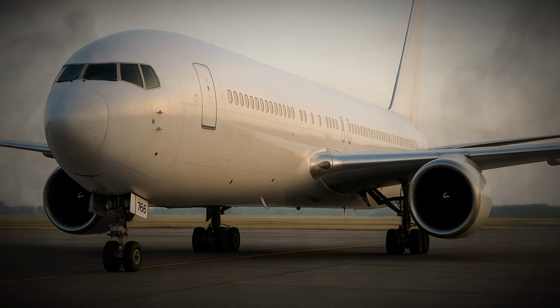Another important principle is that air itself is a fluid, and the flow of air over the wing can be understood using principles of fluid dynamics. Bernoulli's principle, which states that an increase in the speed of a fluid occurs simultaneously with a decrease in pressure, helps explain why faster moving air over the curved upper surface of the wing produces lower pressure.